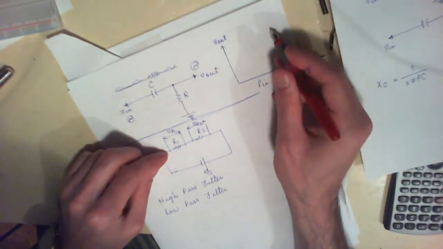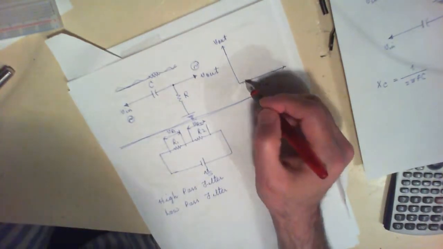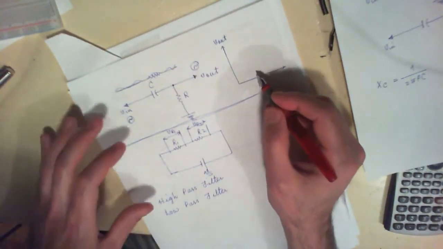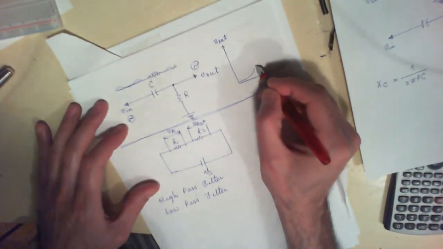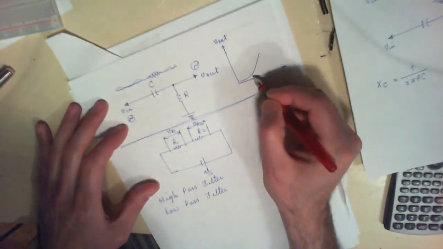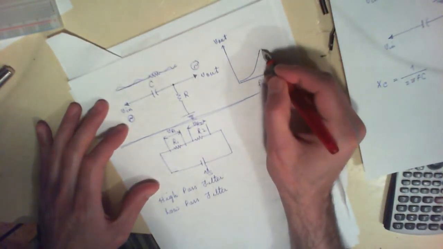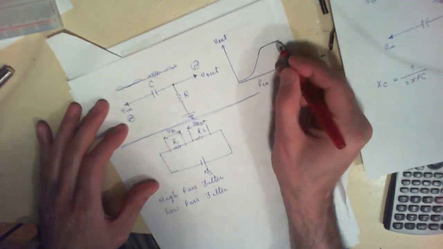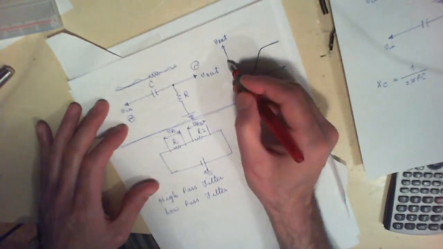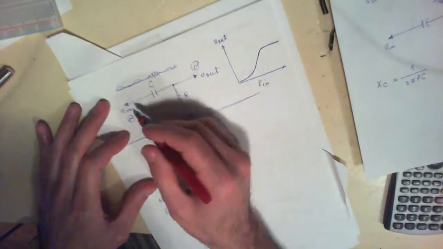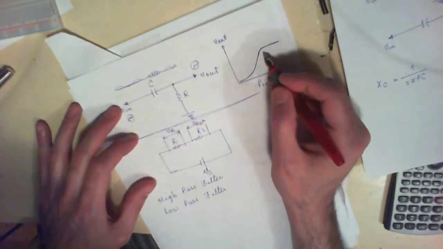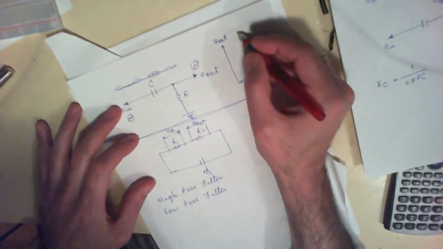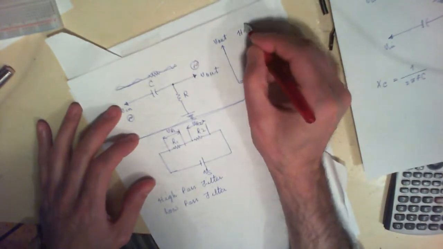So as you increase your frequency, the output voltage is increasing, and that is this curve over there. It would look something like this until you reach some specific frequency, and then you will have a voltage very close to the supply voltage over here, and that's called a high pass filter. That's called a high pass filter.